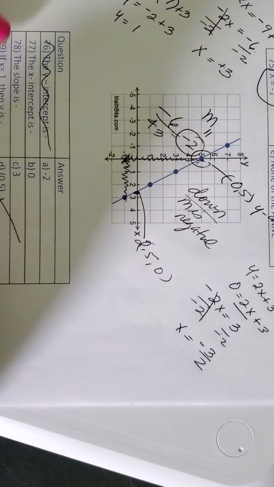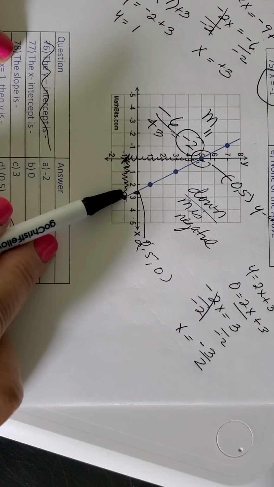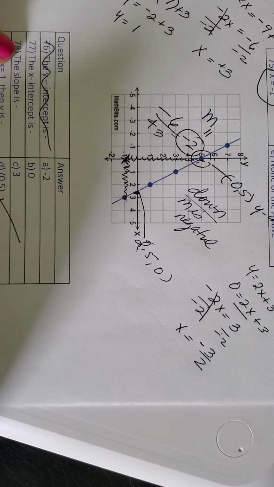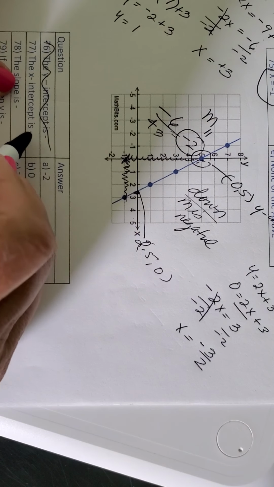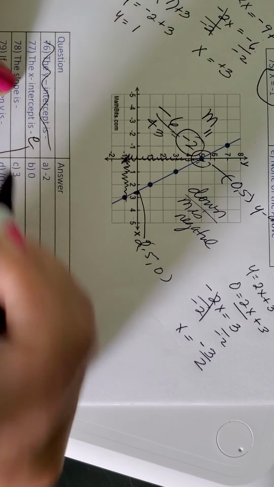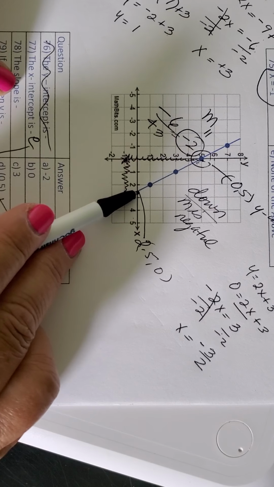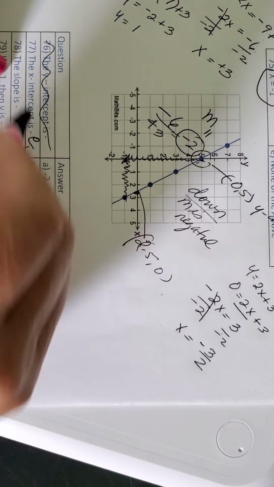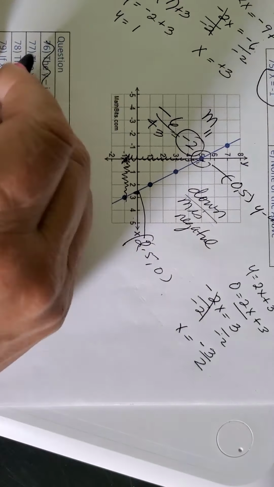So I did this problem. What is the x-intercept? I said that it was going to be 2.5, 0. Do you see anything like 2.5 here? So the answer is E, because it's not here. We already know that the x-intercept had to be between 2 and 3, so it would be like a 2.5. We're done with this. What about the slope? We already did the slope. How much did it go down? 6. How much did it go to the right? 3. So it's -2. It's right here.